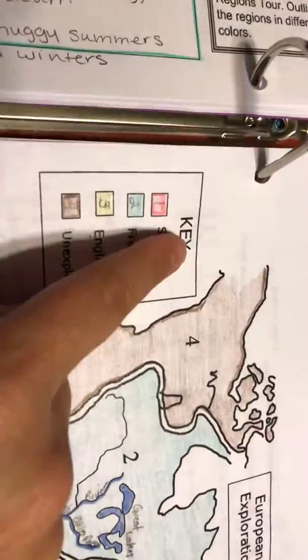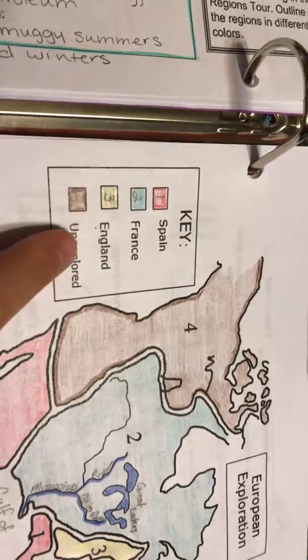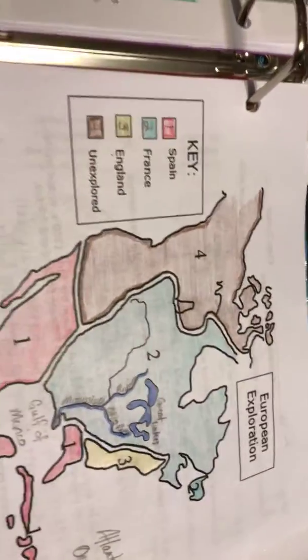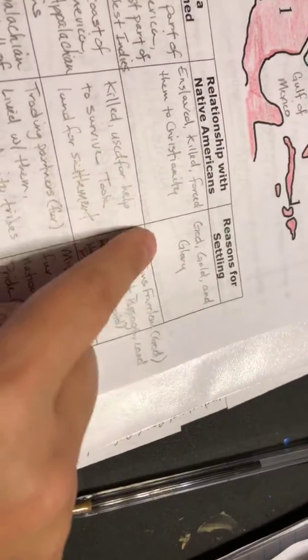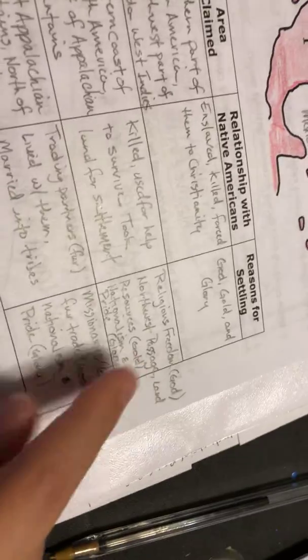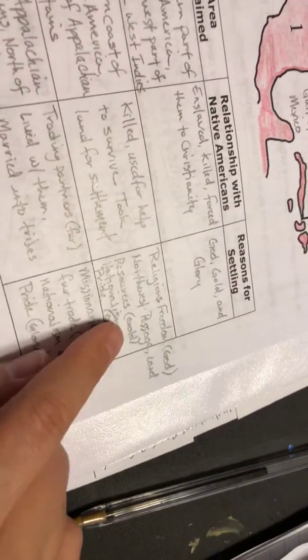They should also have their European exploration map, which shows the areas controlled by France, Spain, England, and unexplored, with notes at the bottom outlining that. A lot of students try to take the shortcut and just put gold and glory for all 3 countries, but the reasons are slightly different for the different countries.